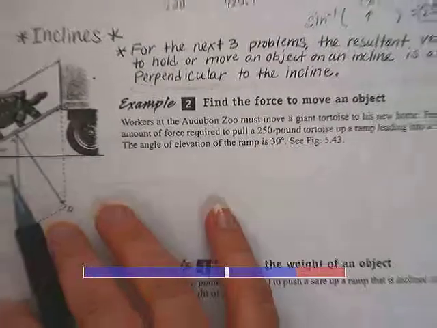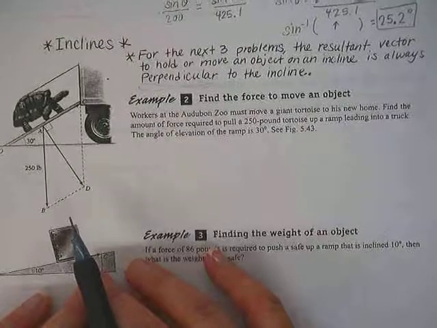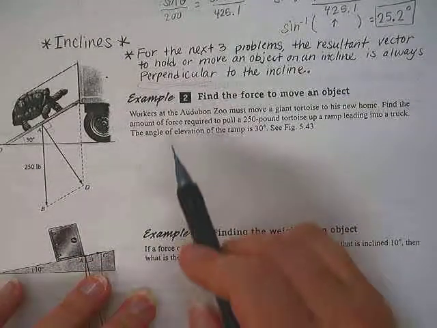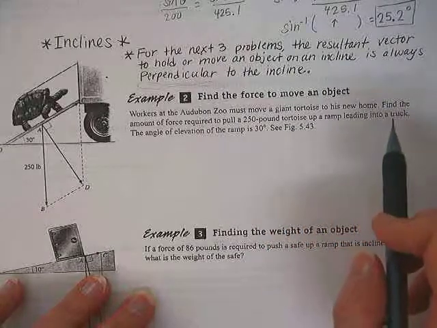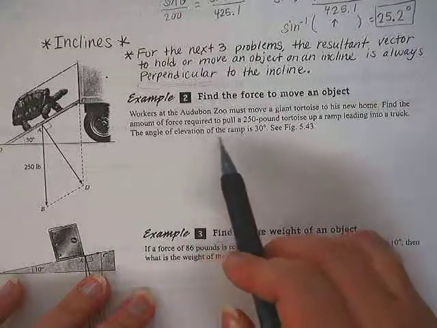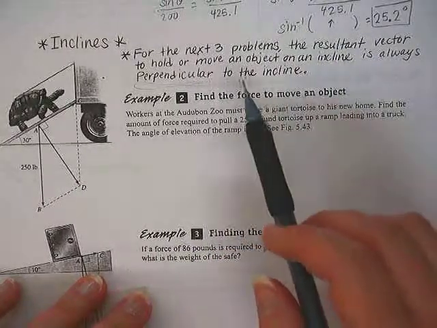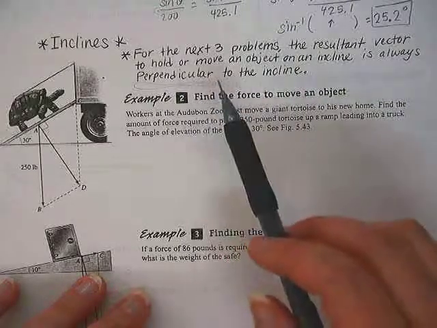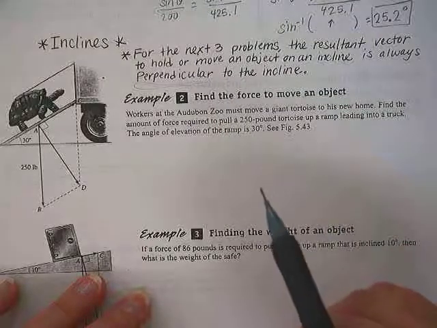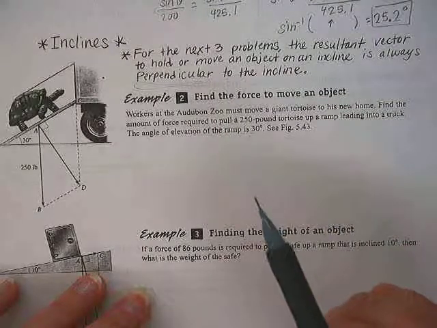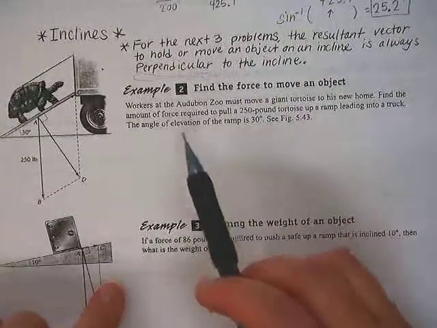Okay, let's look at this problem with this tortoise. Workers at the Audubon Zoo must move a giant tortoise to his new home. Find the amount of force required to pull a 250-pound tortoise up a ramp leading into a truck. The angle of elevation of the ramp is 30 degrees. The interesting thing here is that the force is the same whether you're just keeping it there on the ramp or having it actually move up the ramp. Does that seem weird? It just is. I guess once you get it going, that's just the force that's needed.